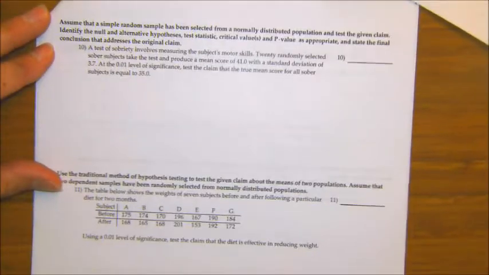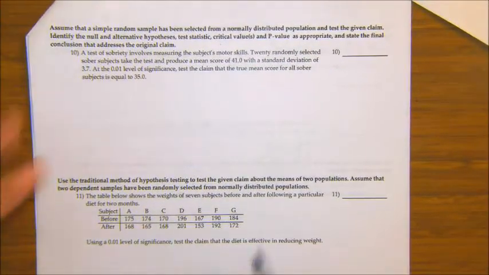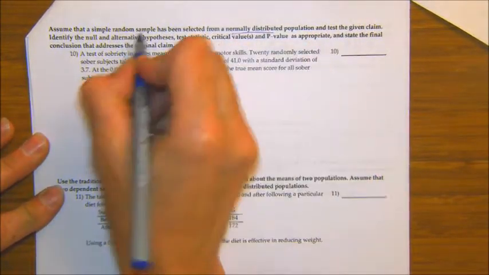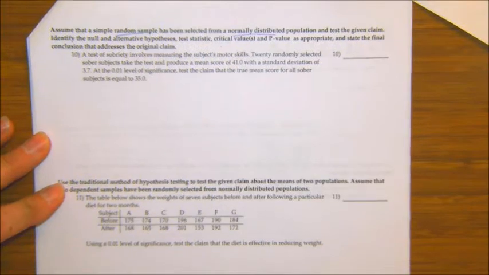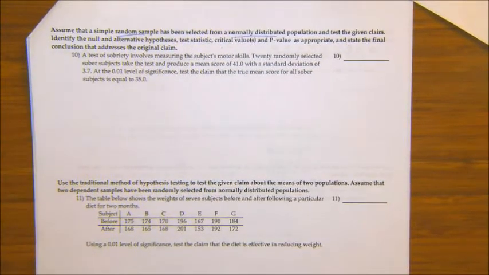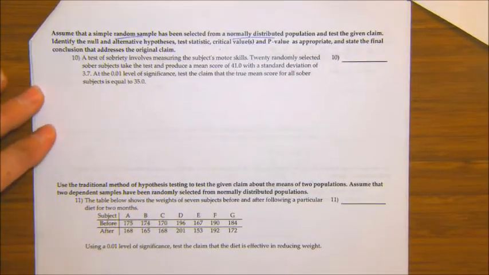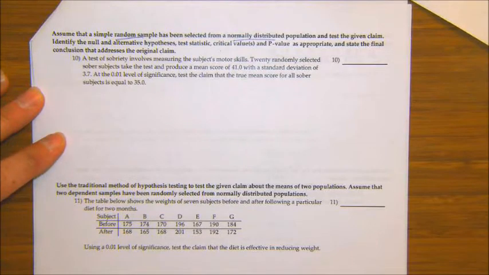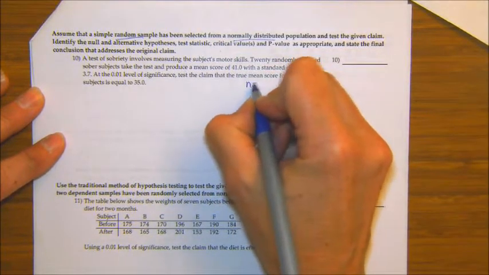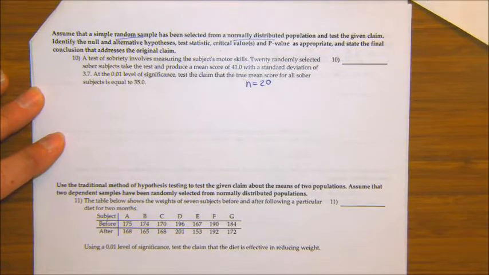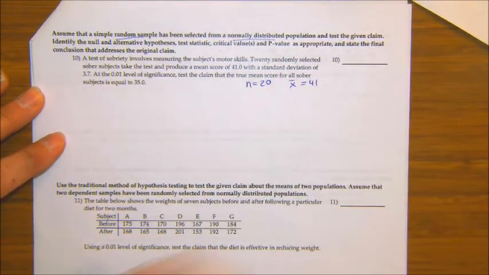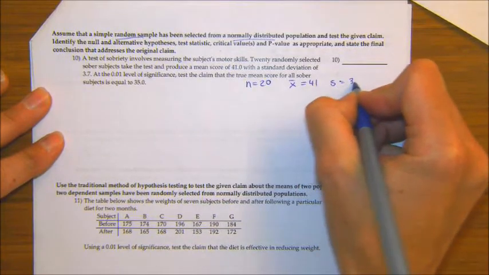Number 10. Okay, assume that a simple random sample has been selected from a normally distributed population and test the given claim. Identify the null and alternate hypotheses, test statistic, critical values, p-values, and state the final conclusion. A test of sobriety involves measuring the subject's motor skills. 20 randomly selected sober subjects take a test, okay, it's 20, and produce a mean score of 41 with a standard deviation of 3.7.